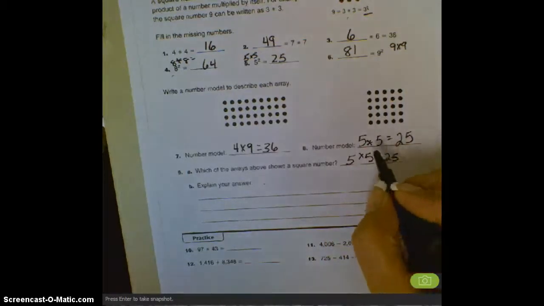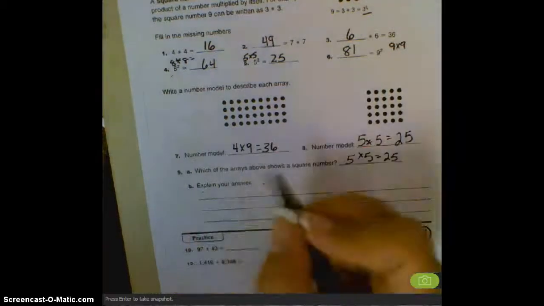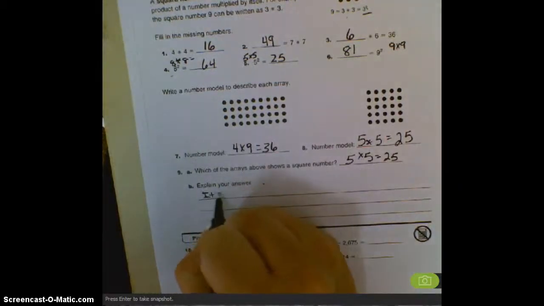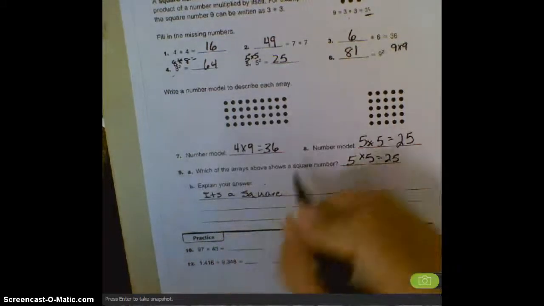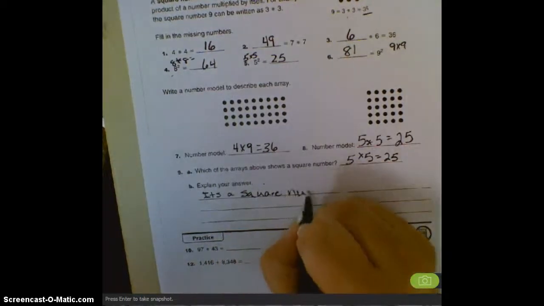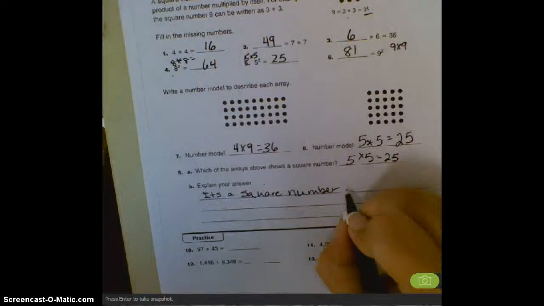Explain your answer, because, let's see, it's a square array. It's a square number because the array is a square.